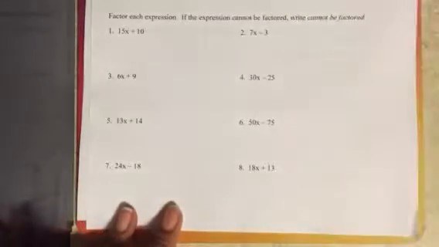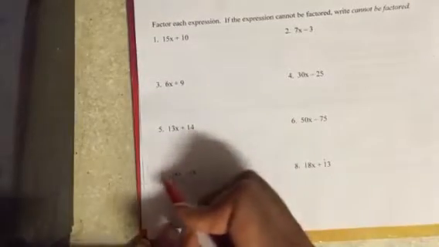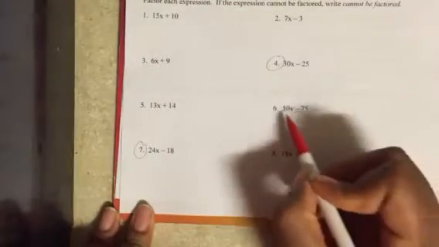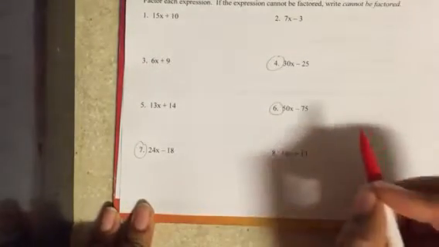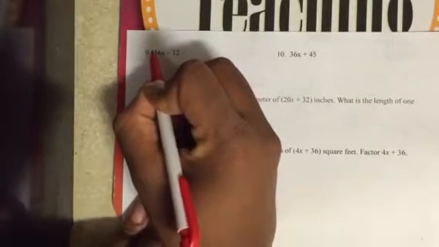Hope they helped. You are going to go do numbers on this worksheet that says factor each expression. This is on the back. Factor each expression. If the expression cannot be factored, write cannot be factored. You are going to do number 7, number 4, and number 6. On number 9, I want you to place a negative in front of that 16, in front of that coefficient. I am switching it up. Do 9 as well. When you are done, come let me check it. Good luck.